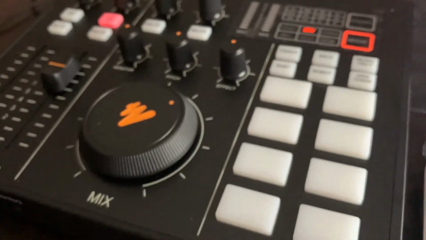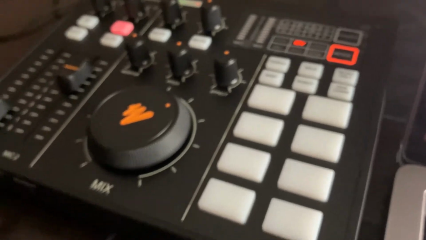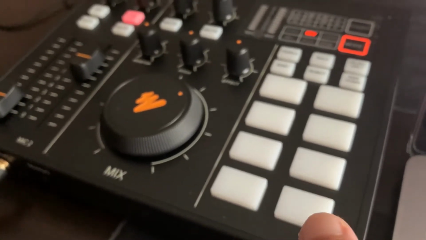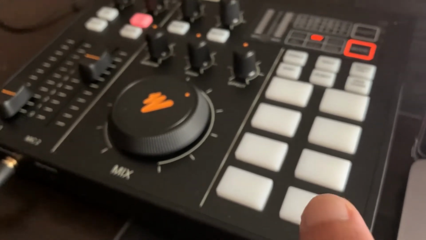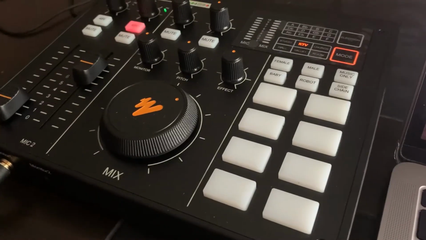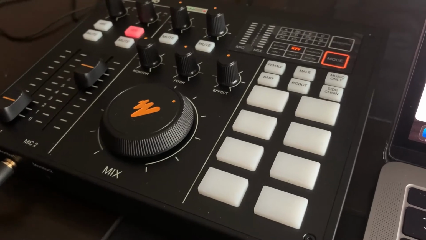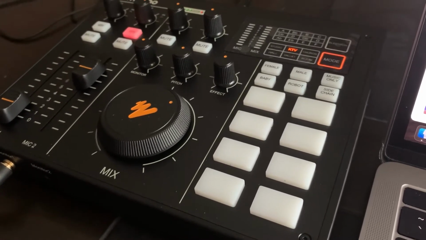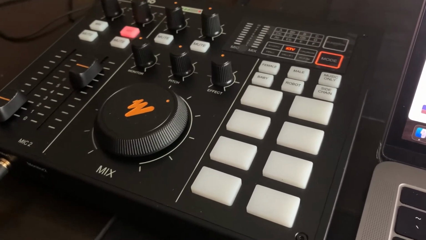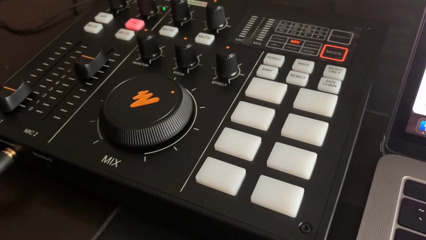I have set this mic. So the problem is that there is no sound effects here. It's empty for Mac. I'm not sure for PC, but what I need to do is that I need to download the app from their website and install or upload the sound effects.